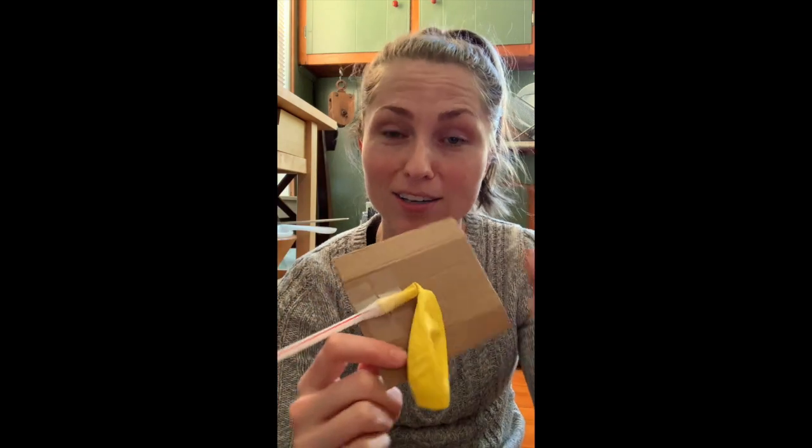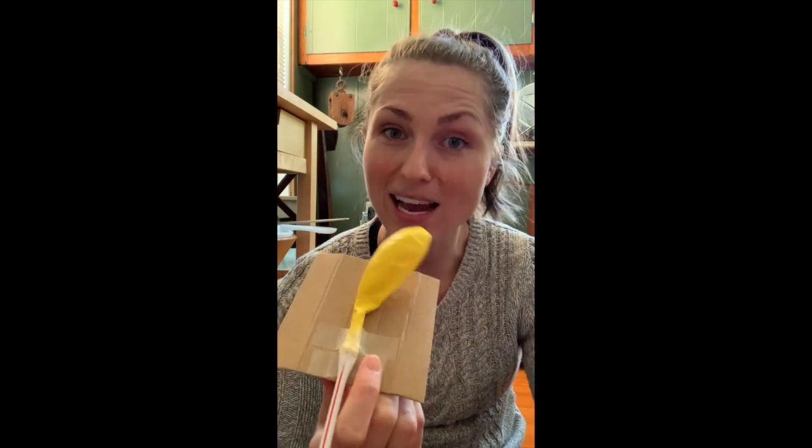So for this week's experiment, you are going to build a balloon car, or in my case, a balloon sled. And then you are going to see how Newton's second law applies to this balloon sled.